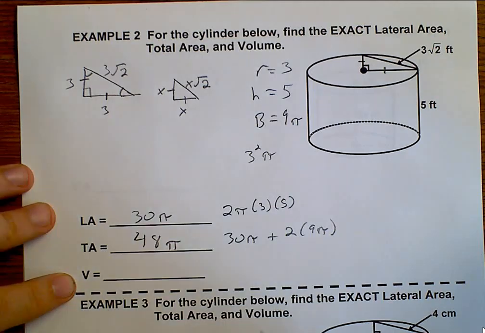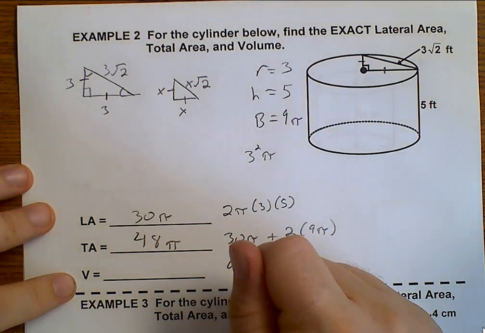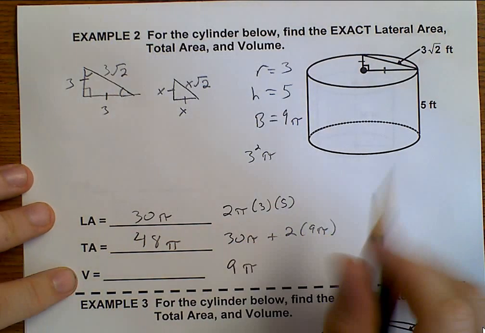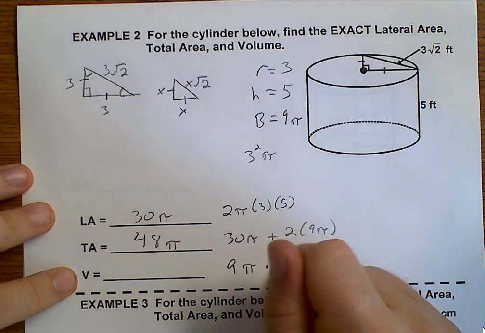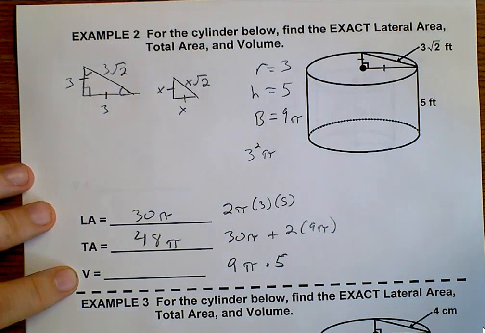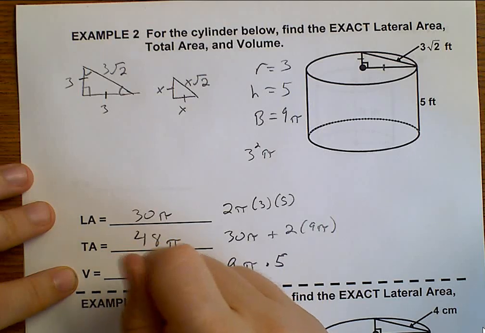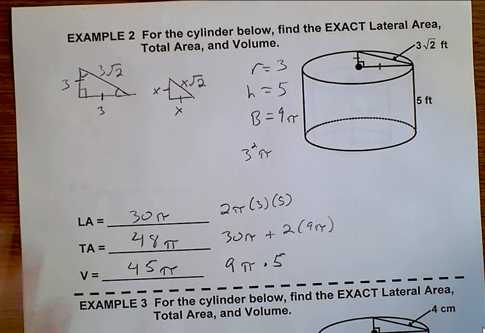For our volume, we need our area of our base, which is 9 pi, times our height of 5, and 9 times 5 is 45 pi. And so that is example number 2.